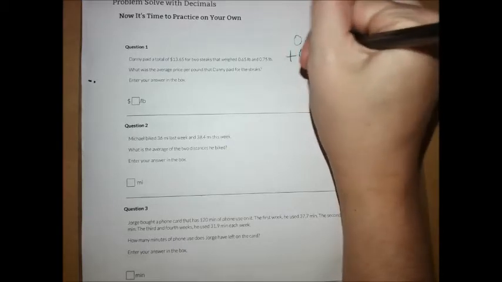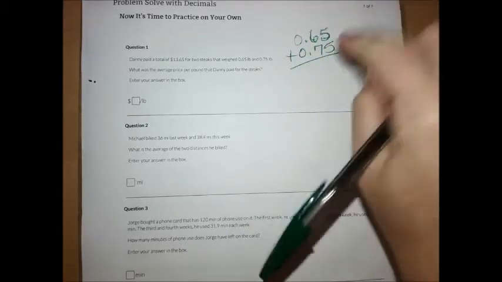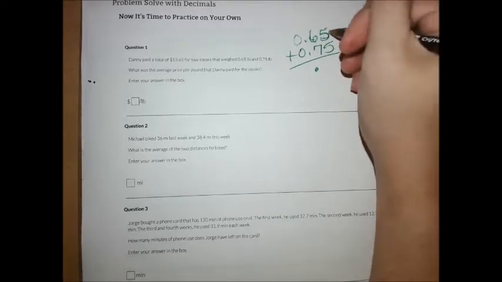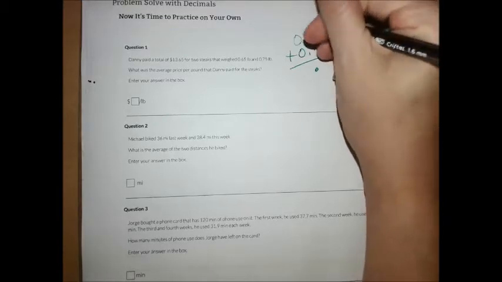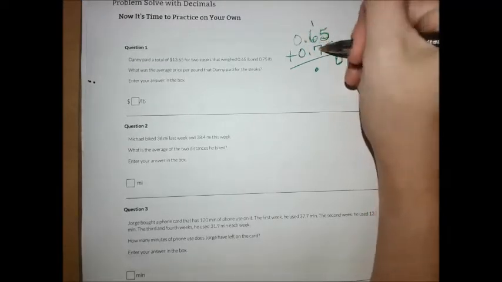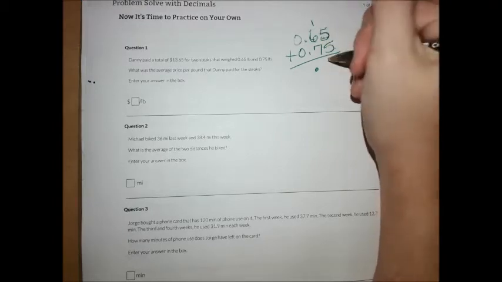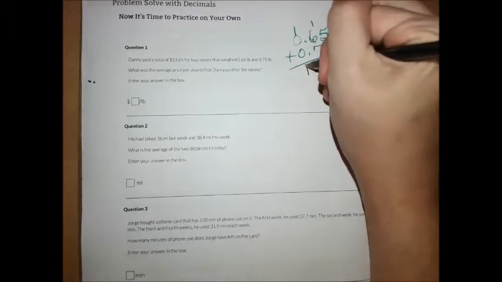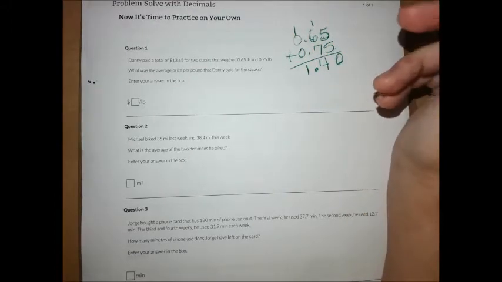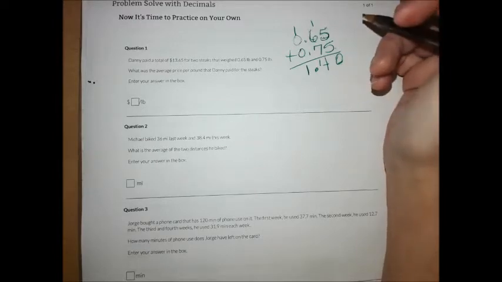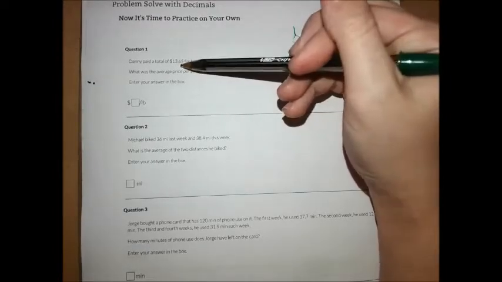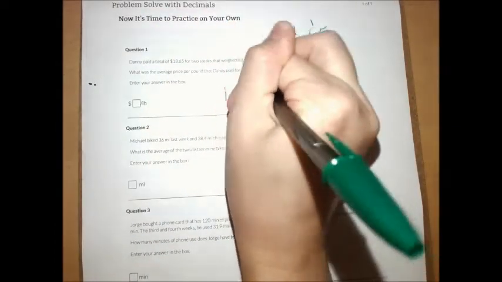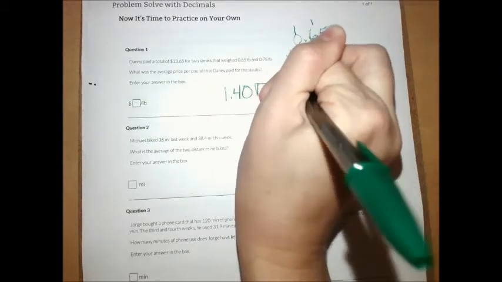I'll make sure to line up my decimal, bring it straight down, and start over here. 5 plus 5 is 10, carry a 1. 7 plus 6 is 13, plus 1 is 14, carry a 1. 1 plus 0 is 1. So he got 1 and 4 tenths of a pound, or 40 hundredths. I know that he paid $13.65 for that, so I'm going to divide that $13.65 by the amount of pounds he got, which was 1.40.